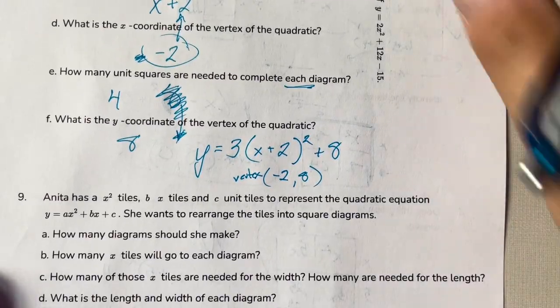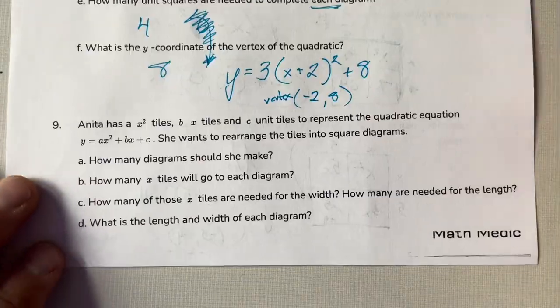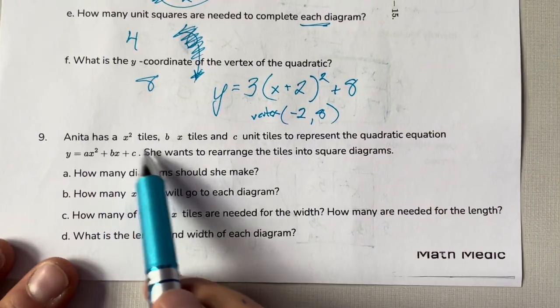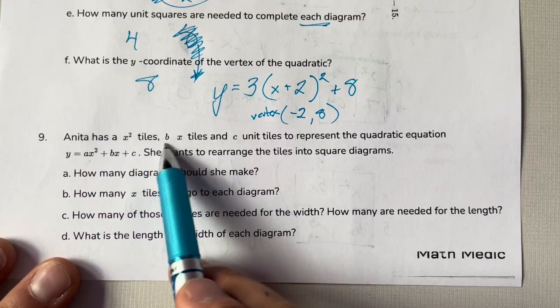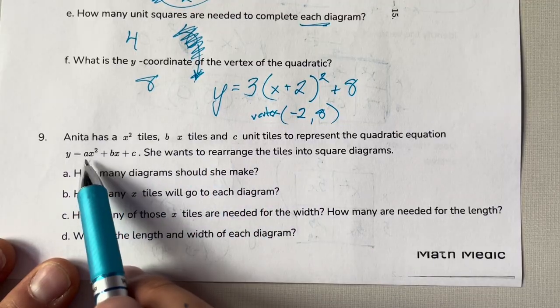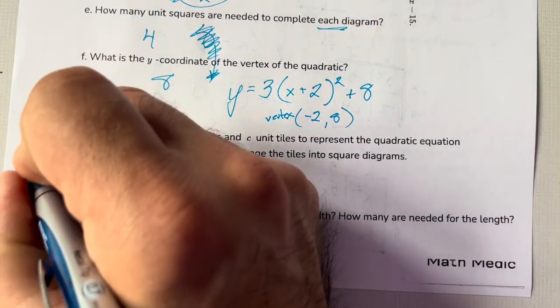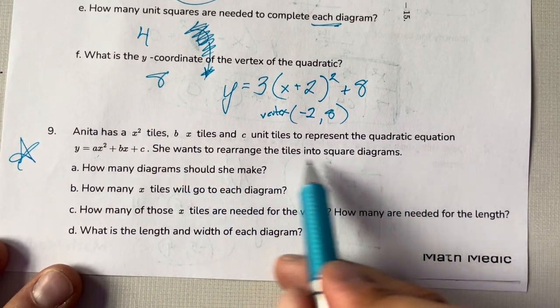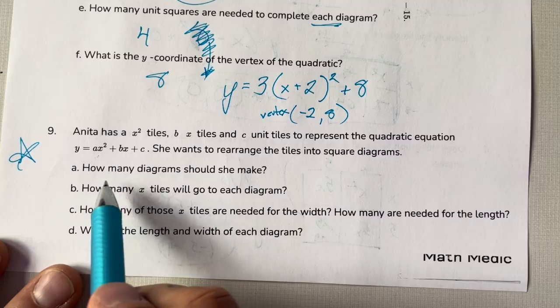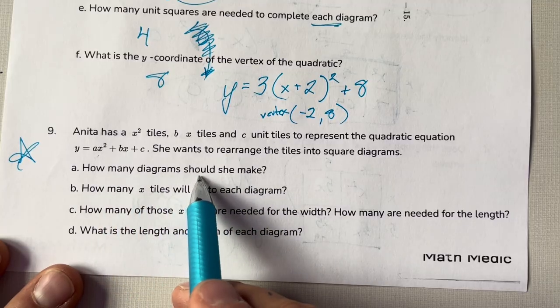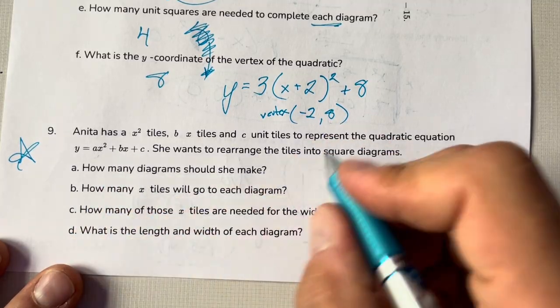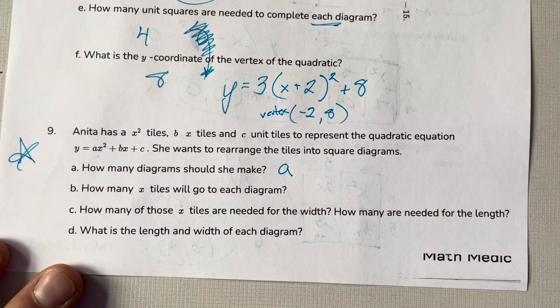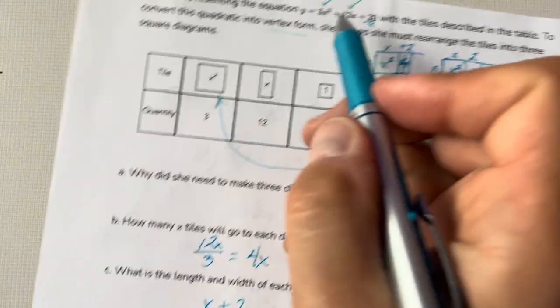So let's see. So Anita has x squared, b, and c of these. So we're just using the letters here. This is a pretty important thing. All right, she wants to rearrange the tiles into the diagram. How many diagrams should she make? Well, whatever a is, that's how many diagrams she should make. A diagrams. We saw that up here when it was 3.